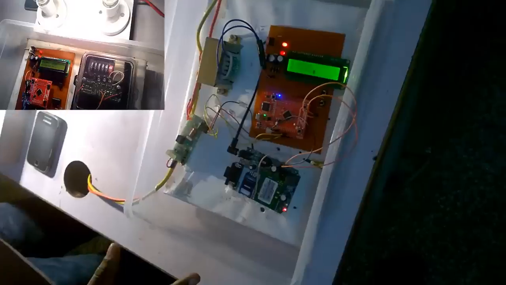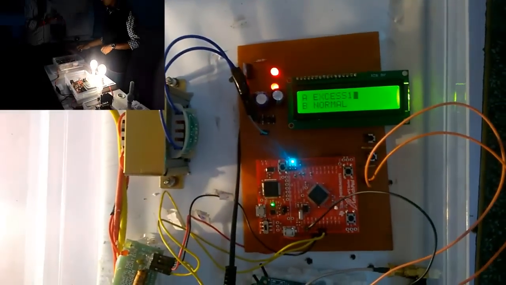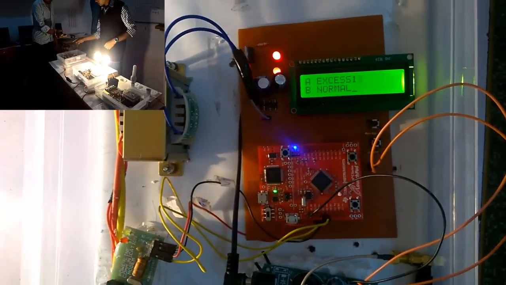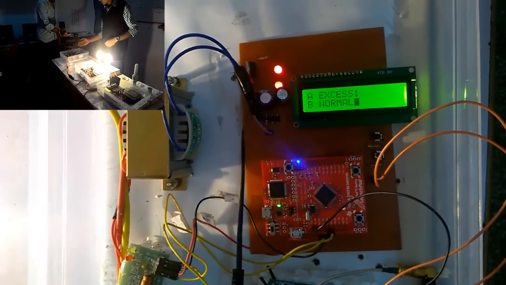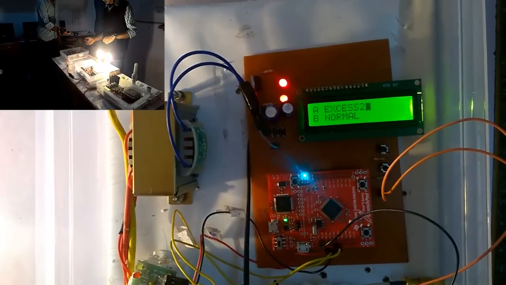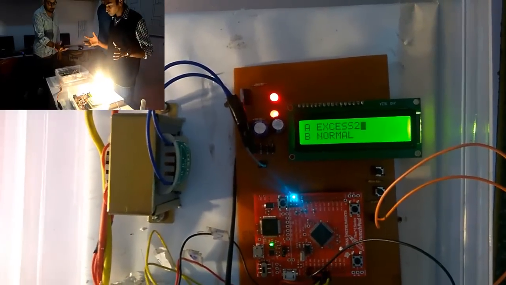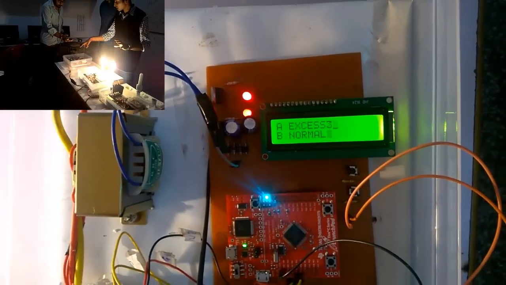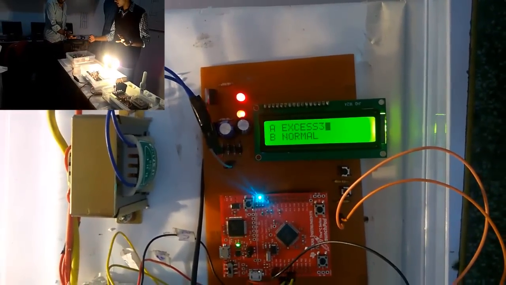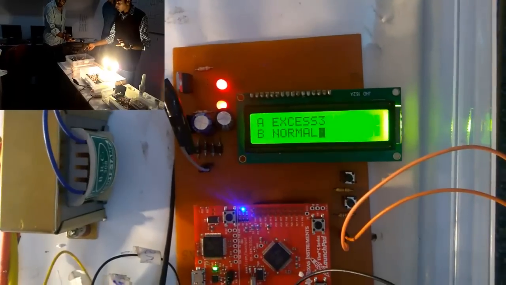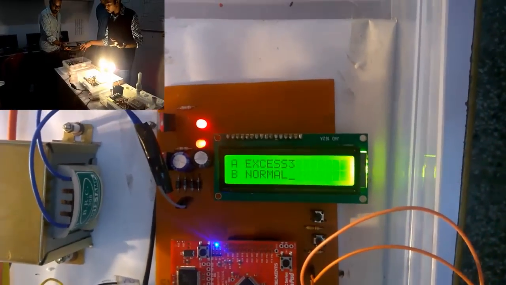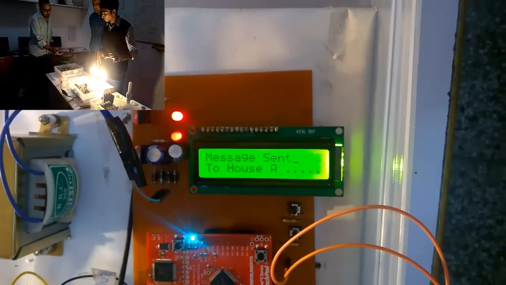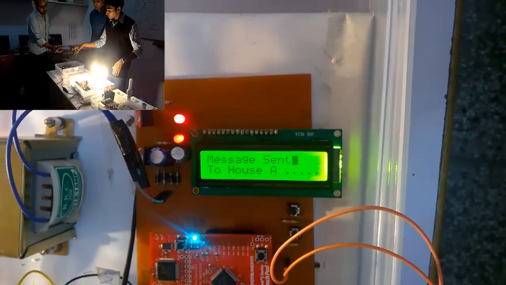The same information will be transmitted to the transformer side through the power line. A in excess 1. Again the information will come again. As I keep on using excessively, the count there increases. Excess 1 and then excess 2. Now it's excess 3. Now the next step, it will be sending the message to the house owner of house A. There the message has been sent to house A. You will see it popping up here.